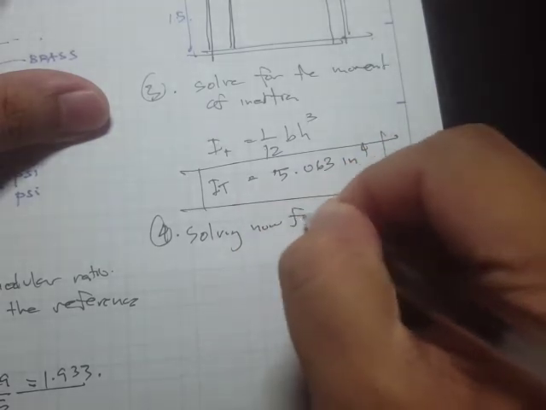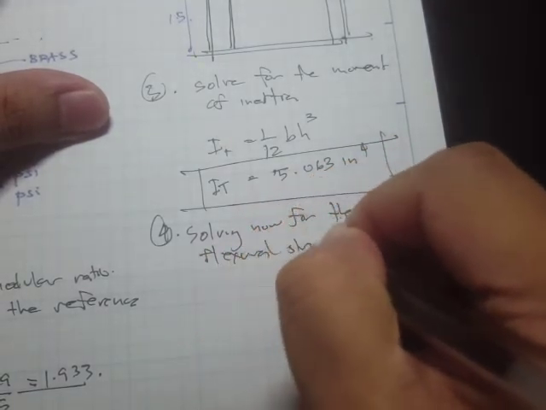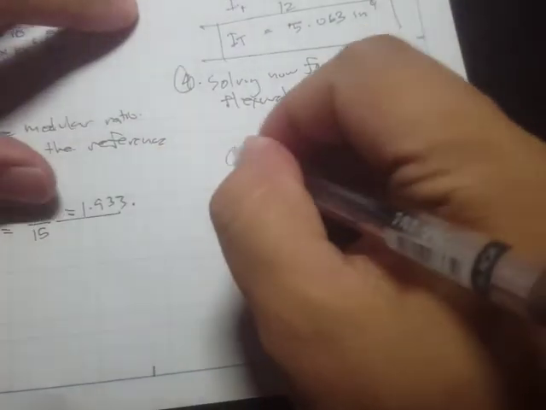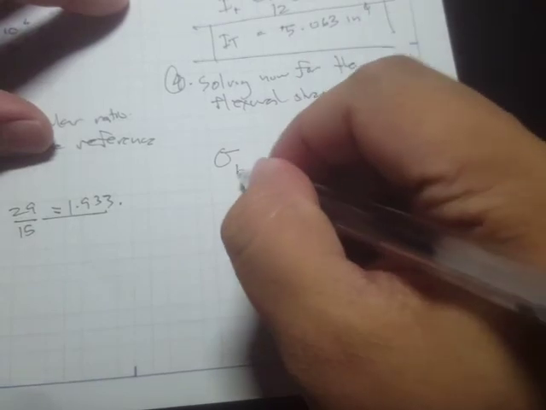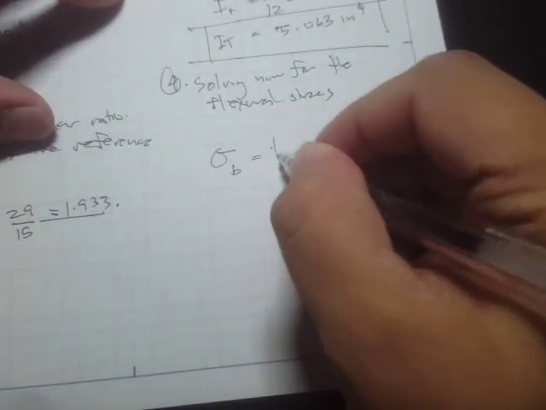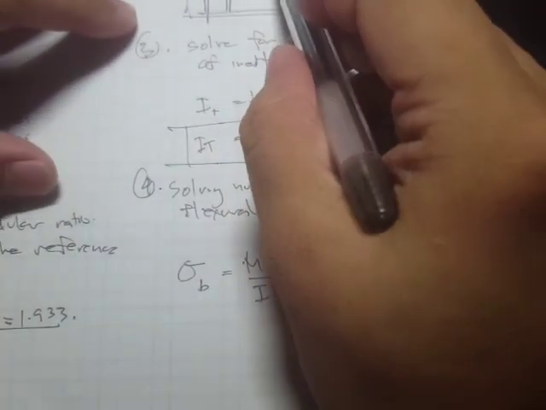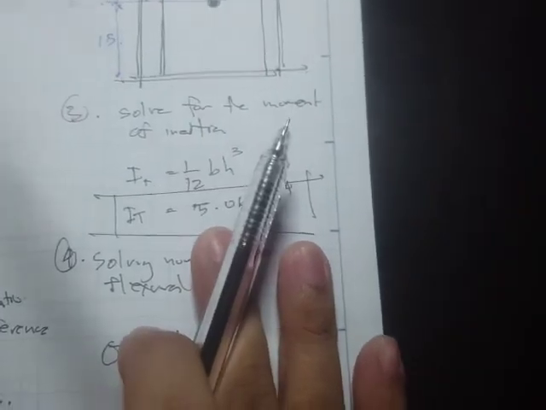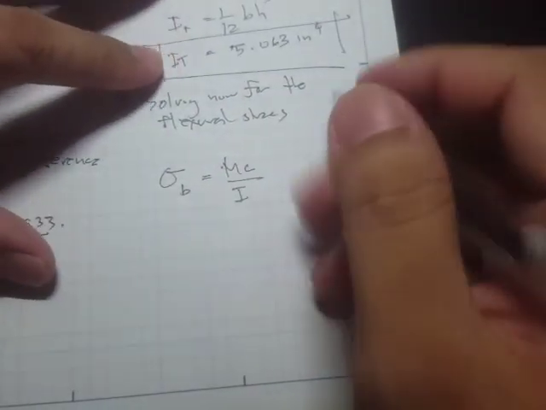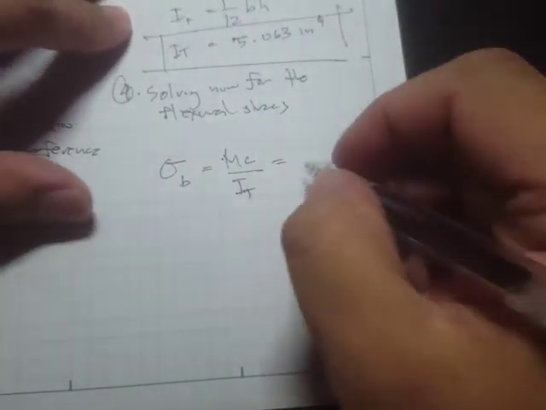Solving now for the flexural stress. For the brass, we have Mc over I. We have the same M, the distance is 1.5, and I total is 5.063.